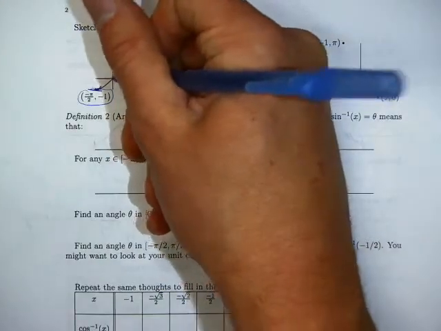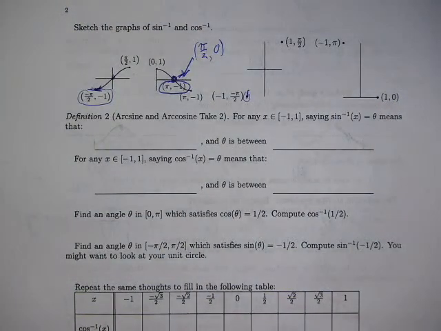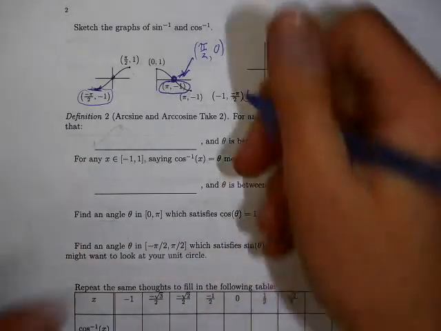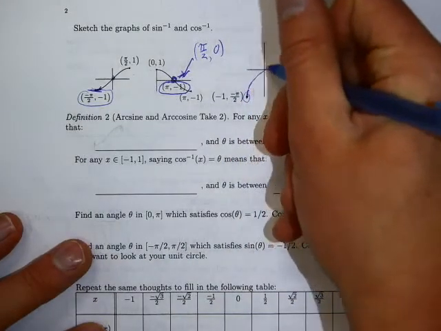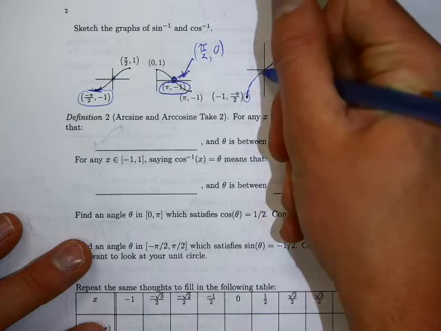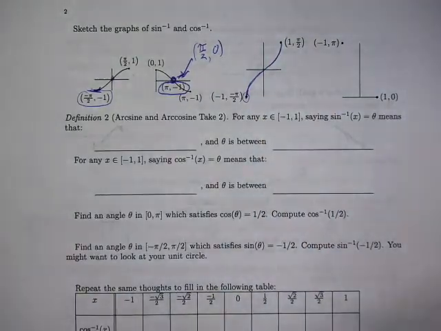Right here I see the point 0, comma 0 on the graph of sine. So what point should be on the graph of inverse sine? 0, 0. Fair enough. And it'll come up and hit the point at 1, comma pi over 2.